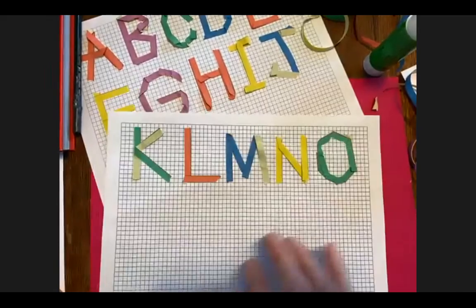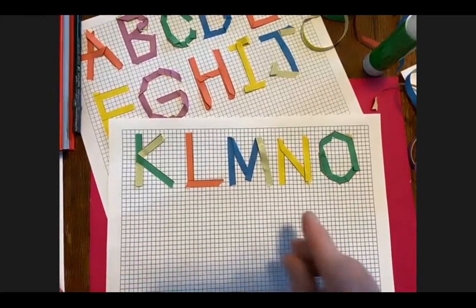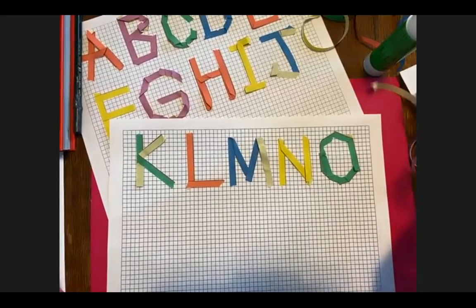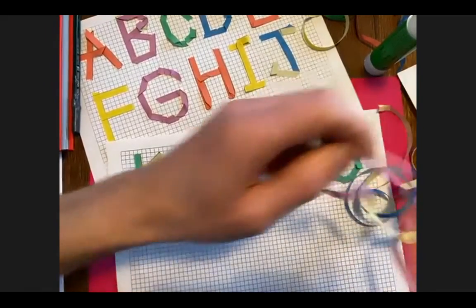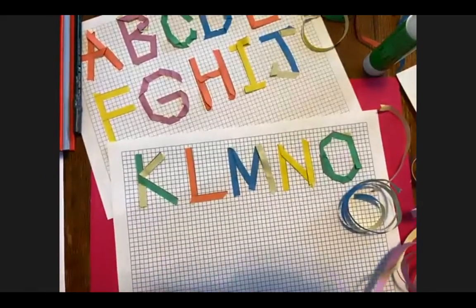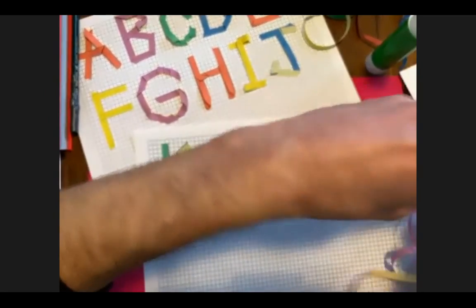Just in terms of a time check, Mark, we've got about 10 minutes of the session left. Okay. So I think what we're probably going to end up doing, if that's okay, is just to keep going on doing the letters for the rest of the session. I had thought we might have time to do a bit of drawing as well, but I think this is probably going to take up the rest of the time.